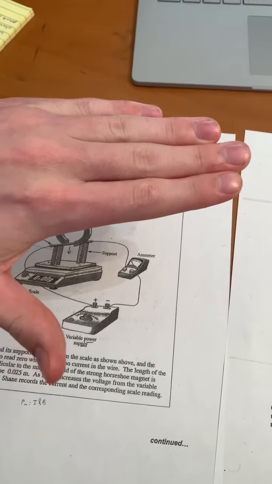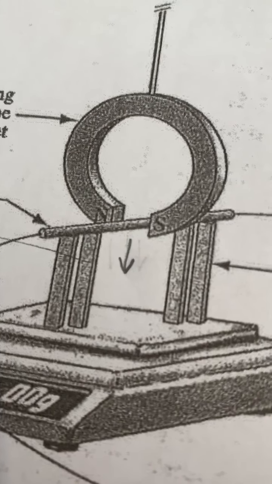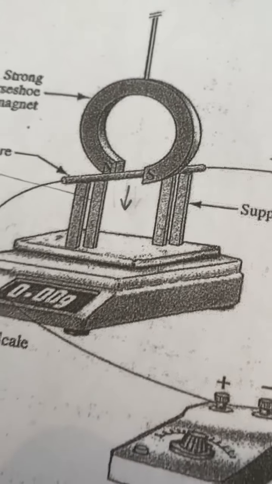So we'll set it up like this, our hand like that, and it shows that our palm or our hand is facing down. So we know the FM, as drawn by this arrow, is going to be facing downwards.